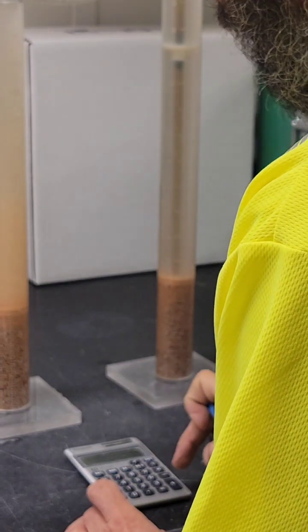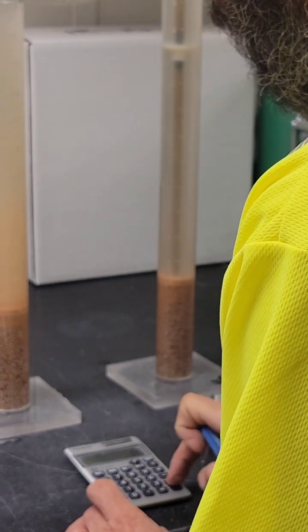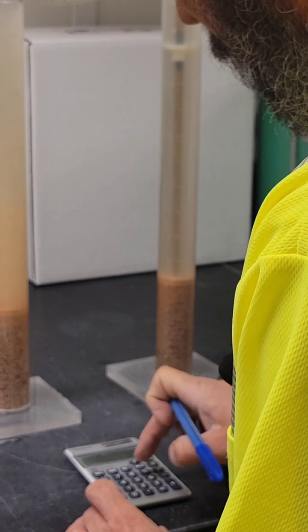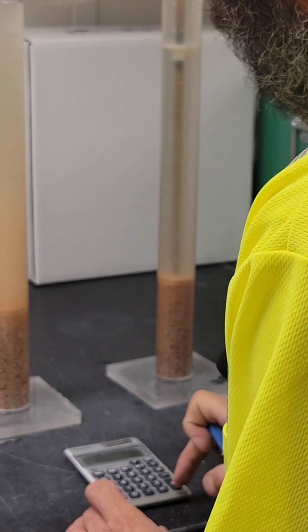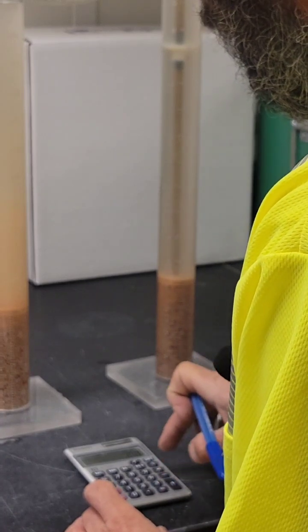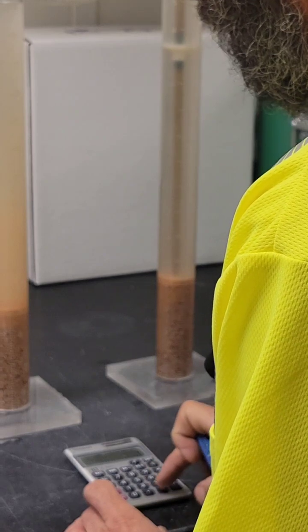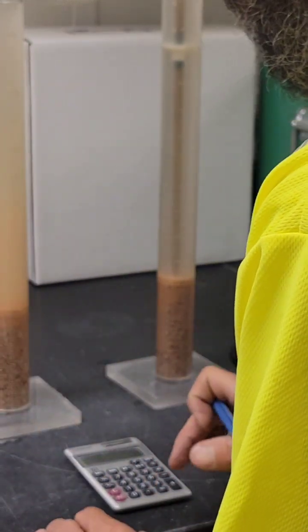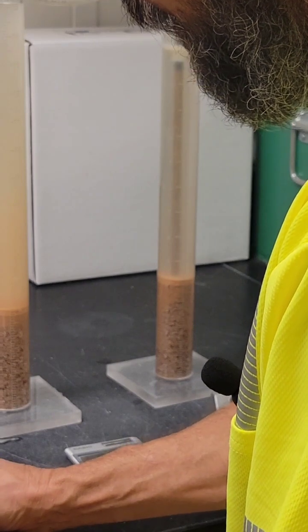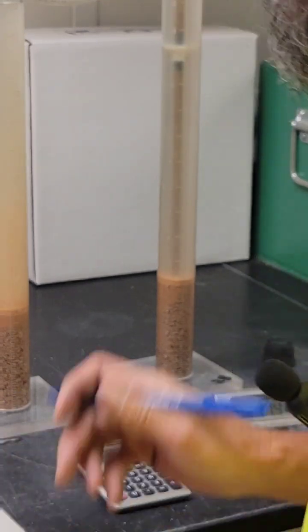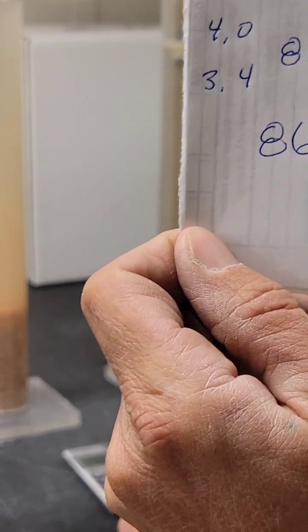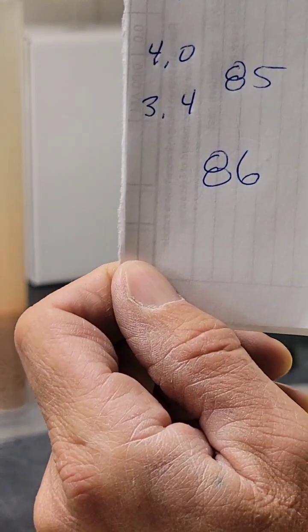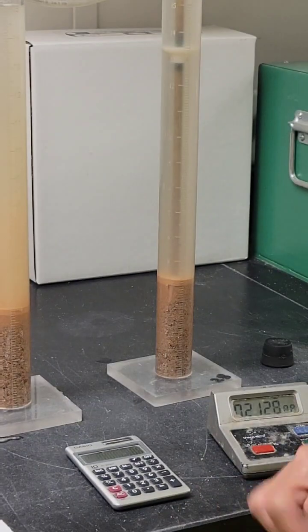Now we're going to take our average. We're going to add up 85, 88, and the other 85. That gives us 258 divided by 3, because there's 3 of them, because we're taking an average. And our average is 86. Our specification on this is that it needs to be greater than 71. 86 is greater than 71, so the sand has passed, which also tells us that the material is clean.